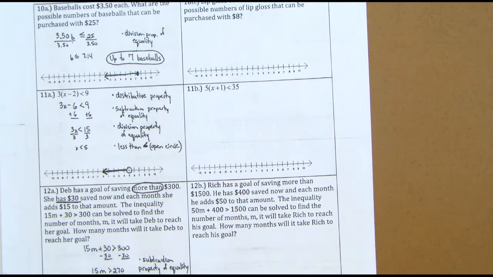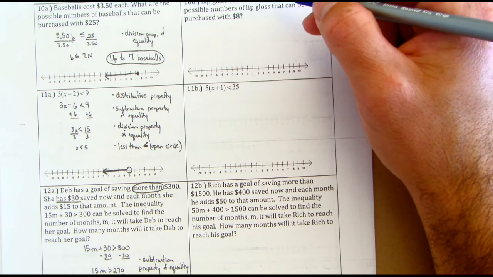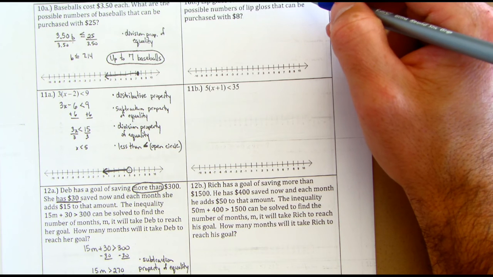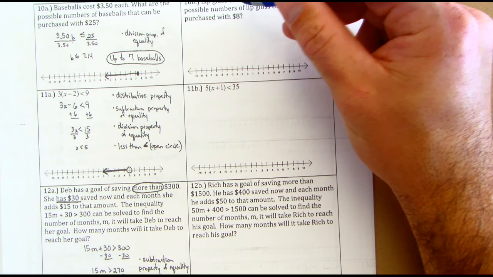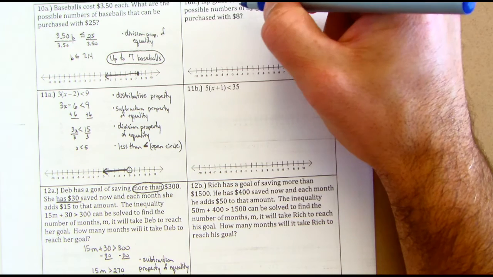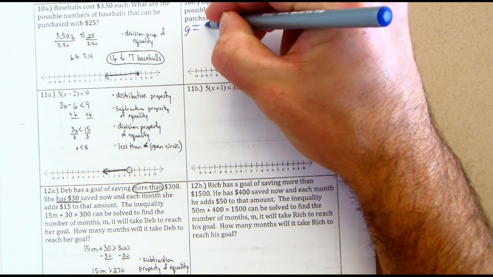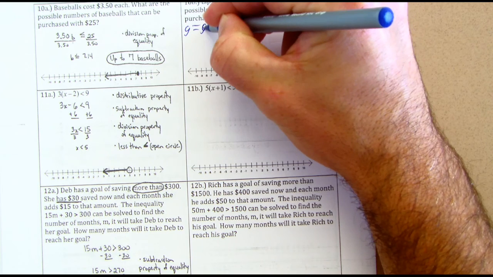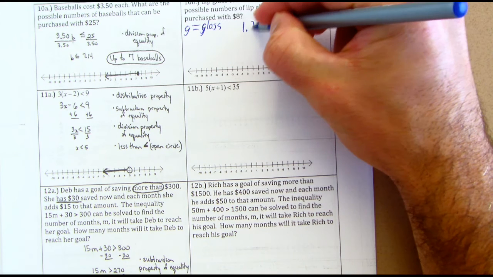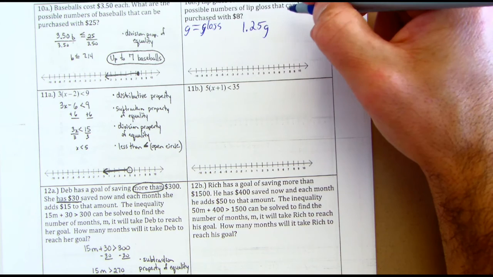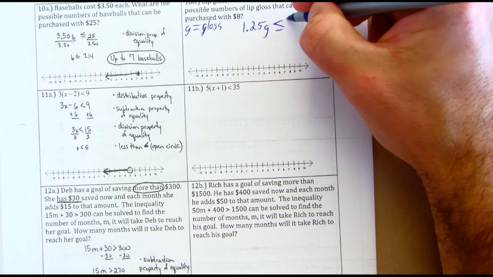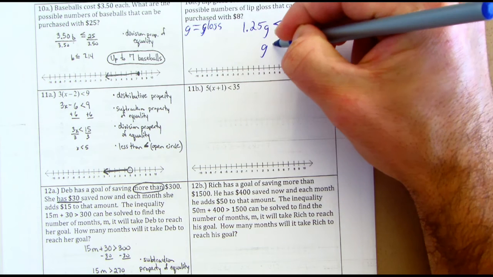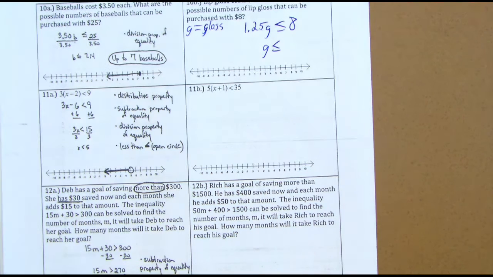All right, next up then. It says lip gloss costs $1.25 each. What are the possible numbers of lip gloss that can be purchased with $8? Okay, so let's just let G equal gloss right there. So we got 1.25 times G, and it's got to be with $8, so you got to be less than or equal to 8. You can go right up to 8, but it's got to be less than or equal to that. So we're going to divide both sides by 1.25.